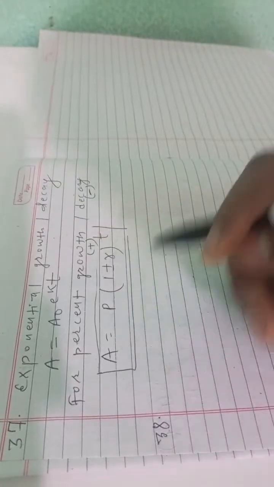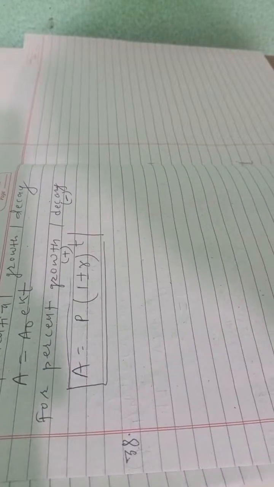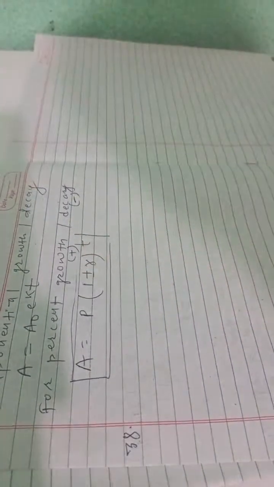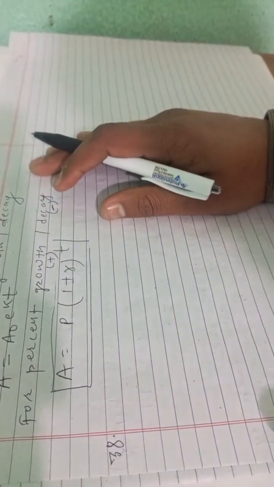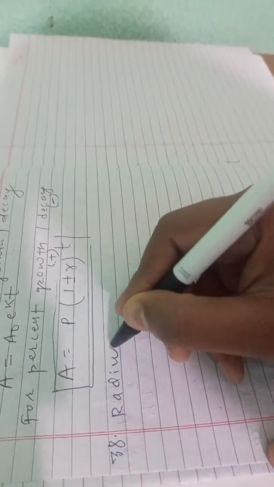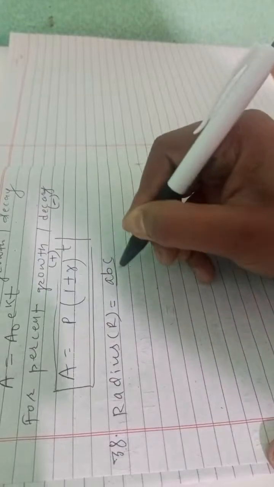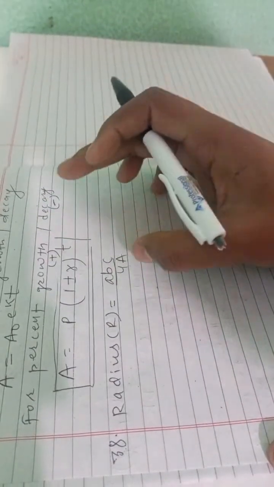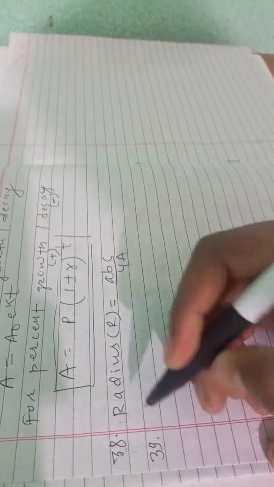Now the 38 number formula, which I will give you now. If the radius formula is mentioned, then you have to apply abc by 4A. In the case of radius, the semi-perimeter is mentioned.